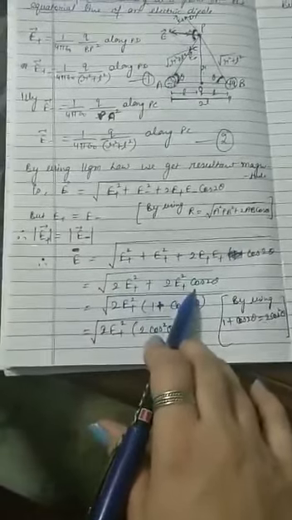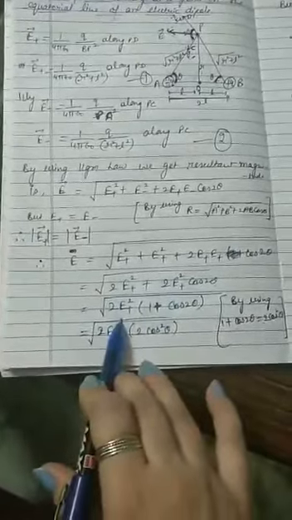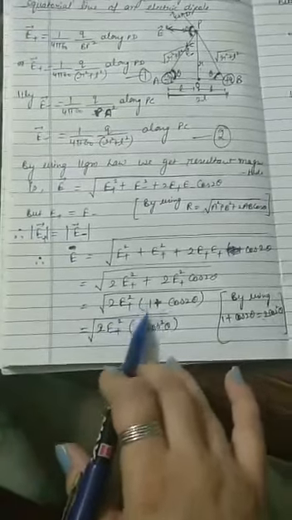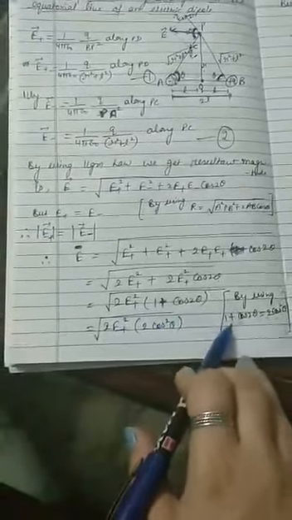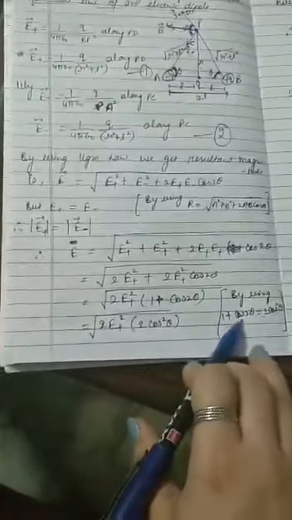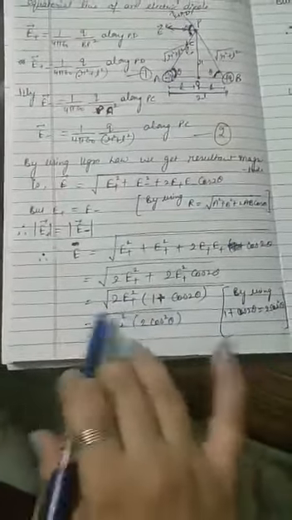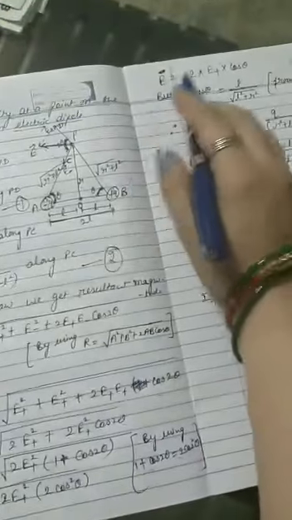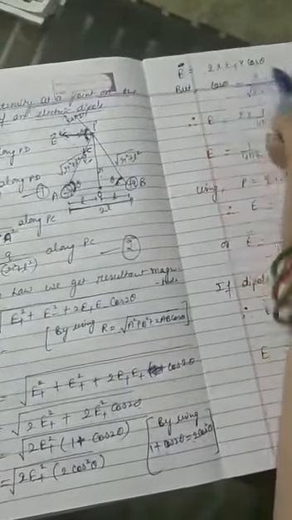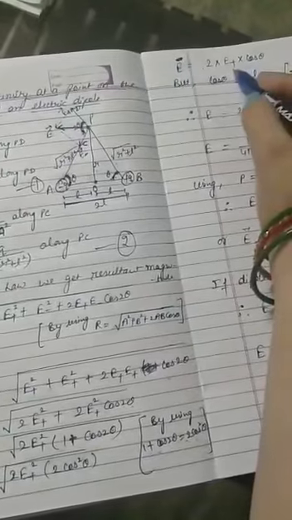Then by adding these two, you will get this equation. By taking 2 E positive square common, you will get 2 E positive square into 1 plus cos 2 theta. By using the trigonometric formula, 1 plus cos 2 theta is equal to 2 cos square theta, you will get this. By solving this under root, you will get E is equal to 2 into E positive into cos theta.